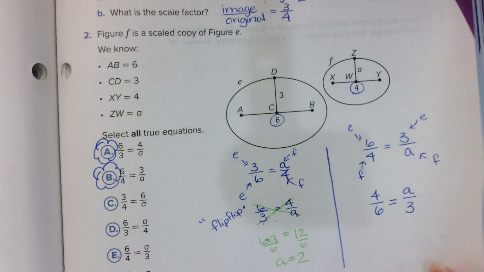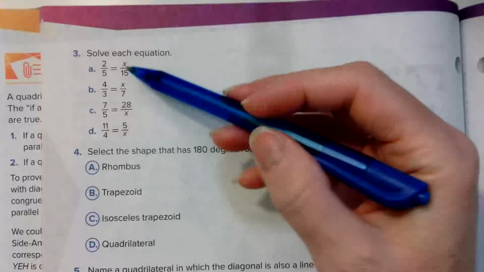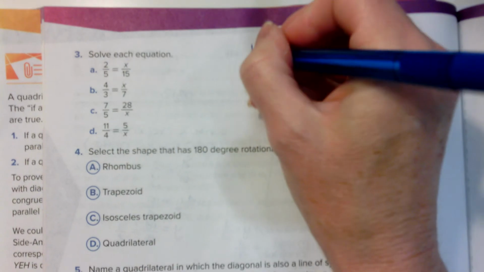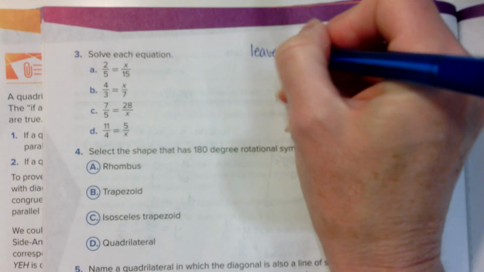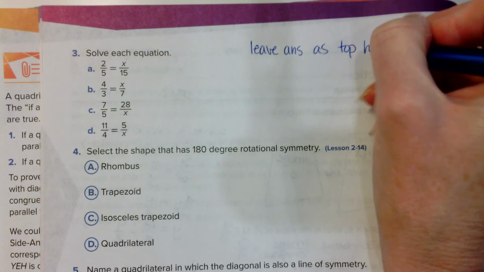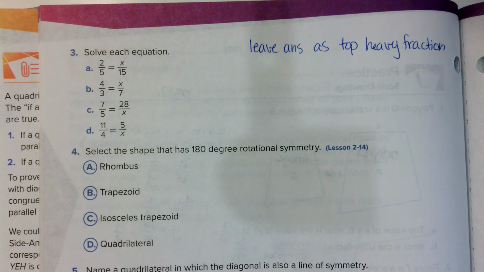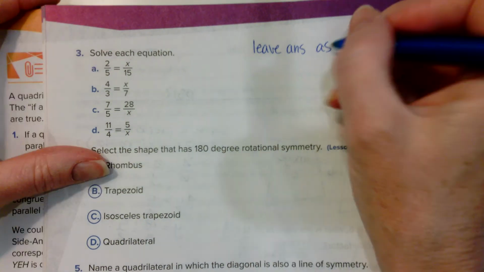So flipping it over, there are 3 more proportions that you have to do. I might tell you though, as you're doing them, if it doesn't divide evenly, go ahead and leave the answer as a top-heavy fraction. But if you can reduce it, you need to reduce it. But if it's a top-heavy fraction, you're fine.